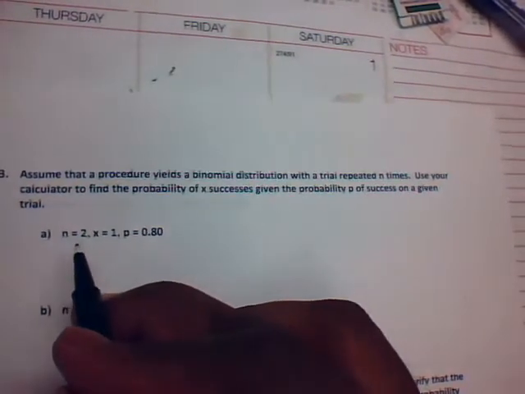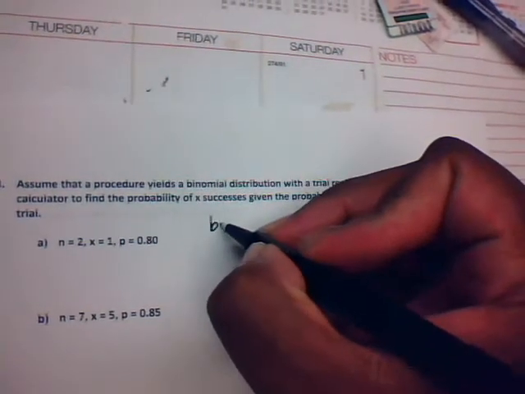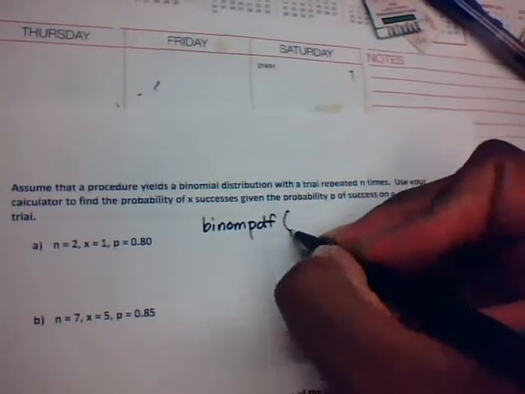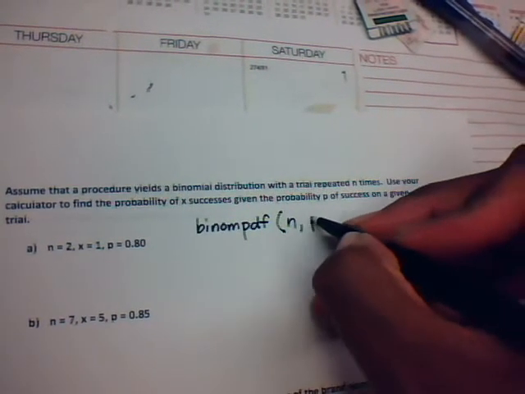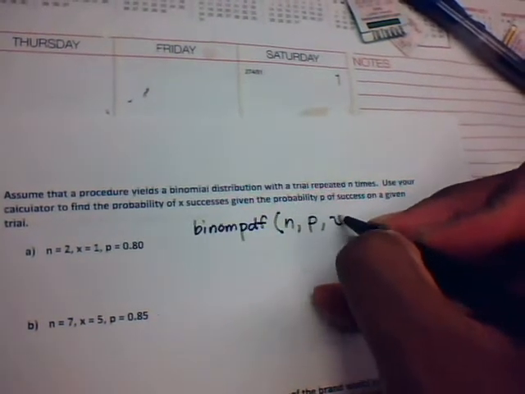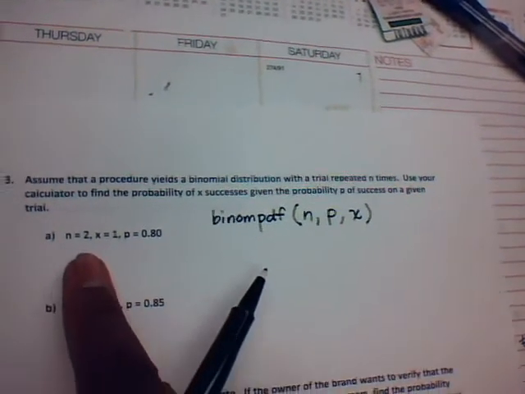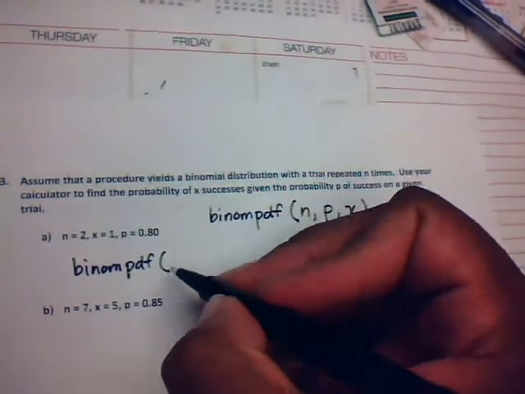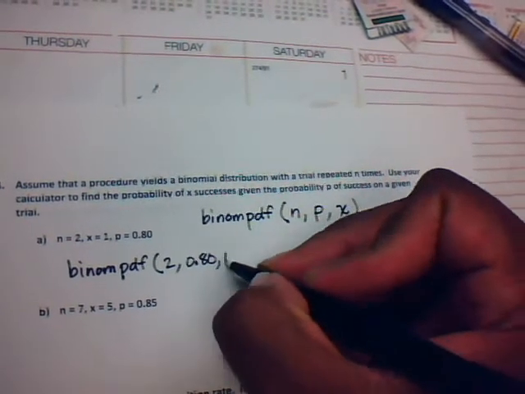And here in part A, you've got n is equal to 2, x is equal to 1, and p is equal to 0.80. So here we use the binomial probability density function on your calculator. And the way you'll enter that, you'll enter n first, then p, which is your probability, and then x is the successes that you're trying to find. So with part A, this is how we'll set this up: binomial PDF, and then n is 2, your p is 0.80, and x is 1.